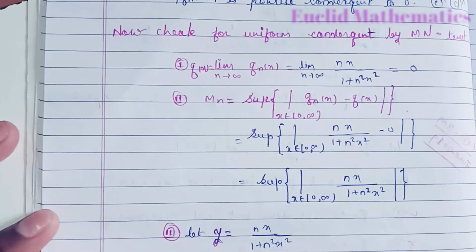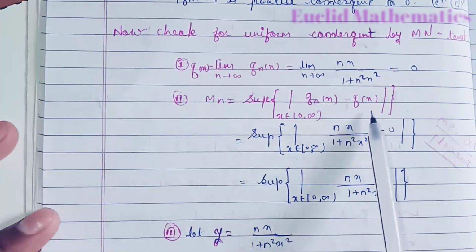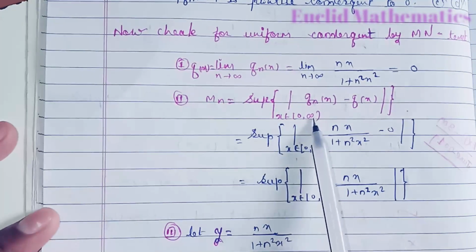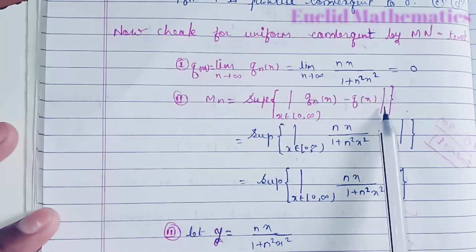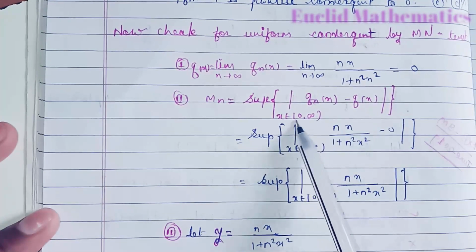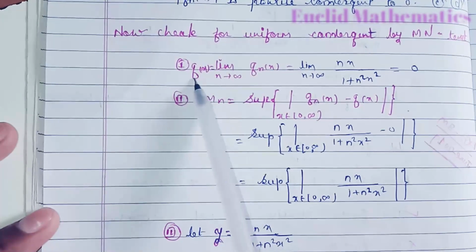So in the Mn test, first of all we find g(x), and x belongs to the interval closed 0 to infinity. Remember, these values are in modulus. We need to be careful about that modulus because we want Mn positive, not negative. That's why this modulus is given. Now let's find out g(x).